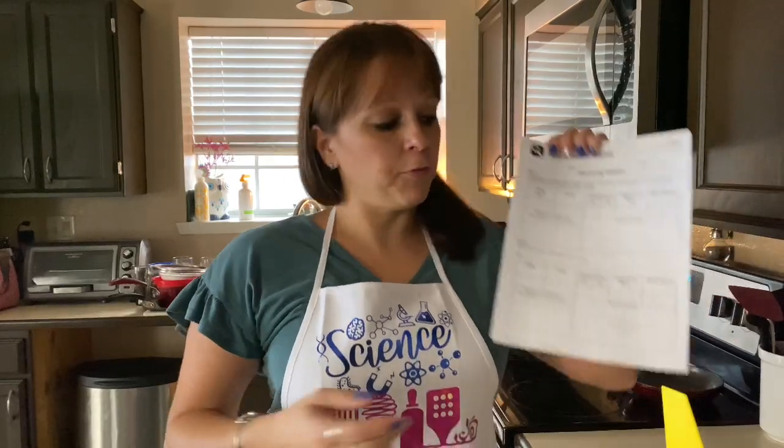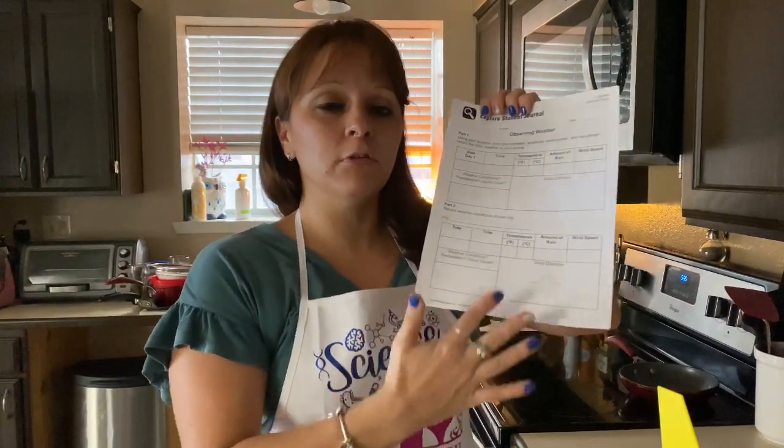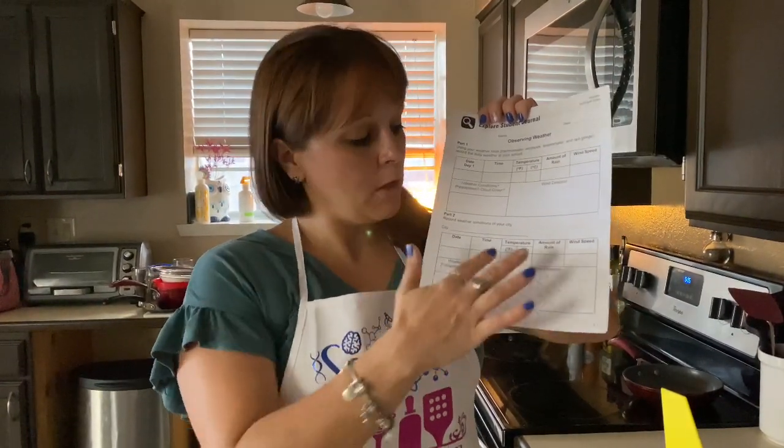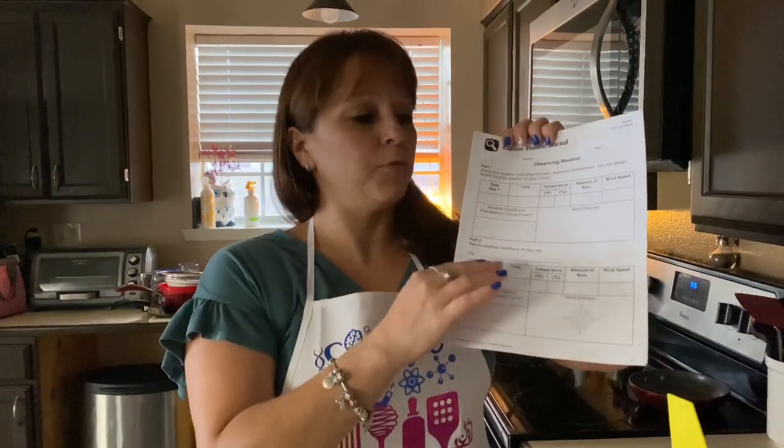So we can always watch the weather. We can ask Google, we can ask Alexa, we can ask Siri, we can go online and check for the weather. However you decide to look up the weather for the day that you're doing this, you're going to be doing part 2 for every day. So today is day 1, and we're going to go ahead and go outside.